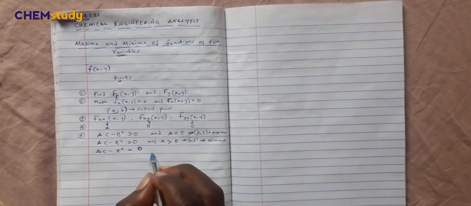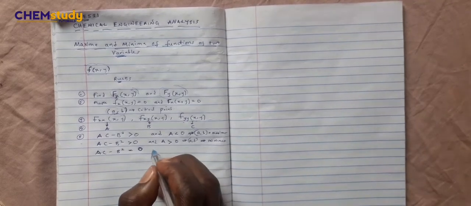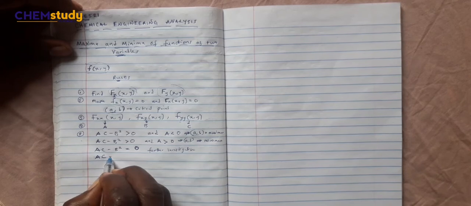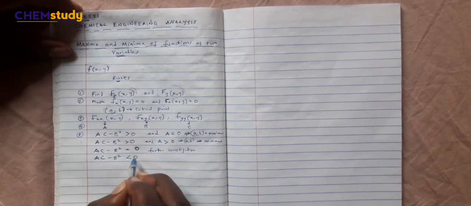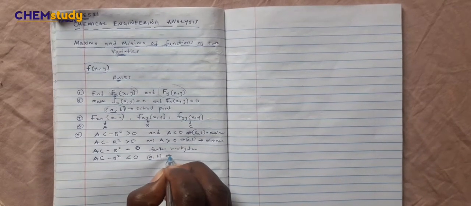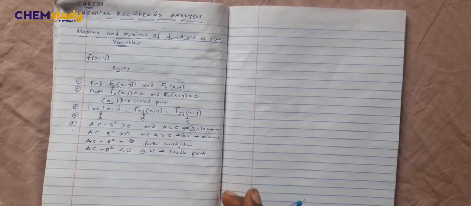Now, if AC minus B squared is equal to 0, further investigation would be necessary to determine if it's a maximum or minimum. If AC minus B squared is less than 0, then the point (A, B) is a saddle point.